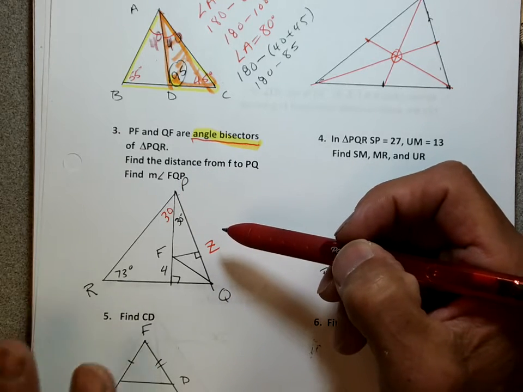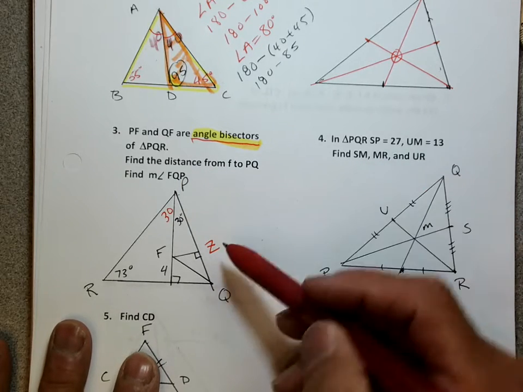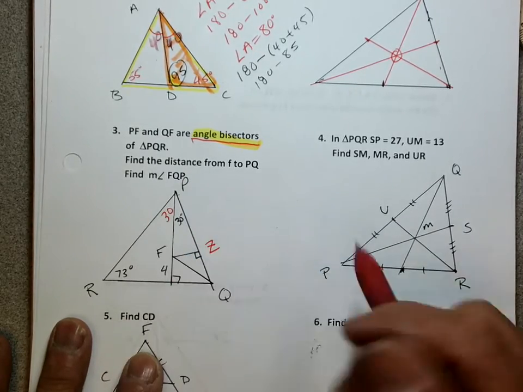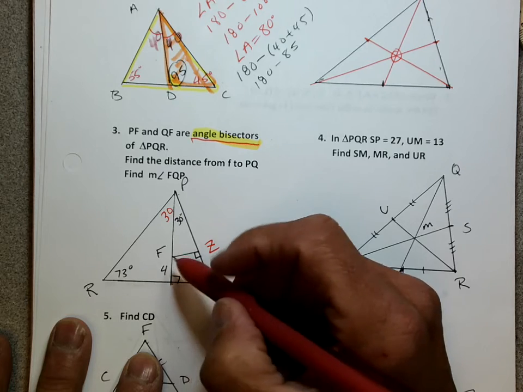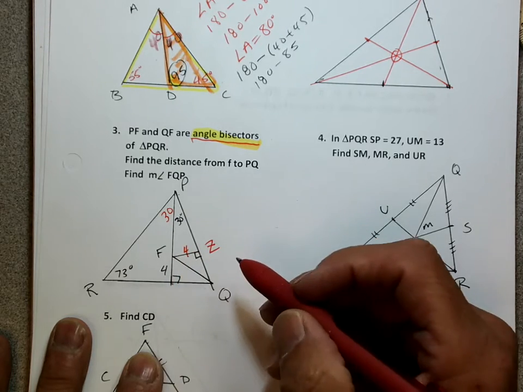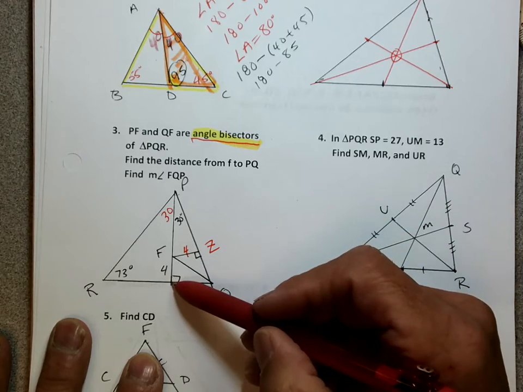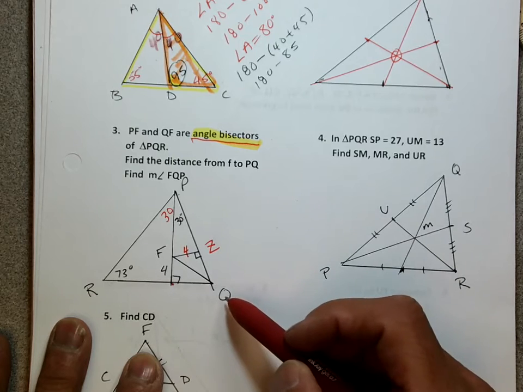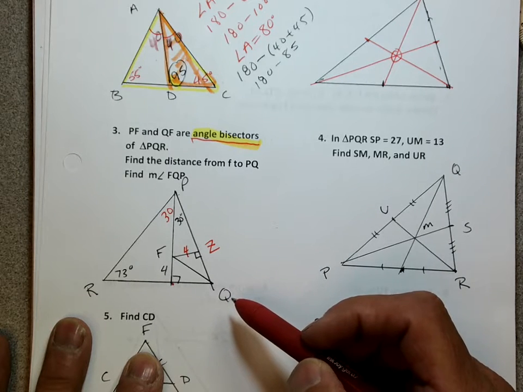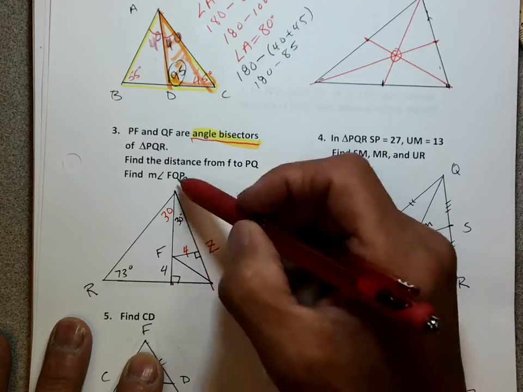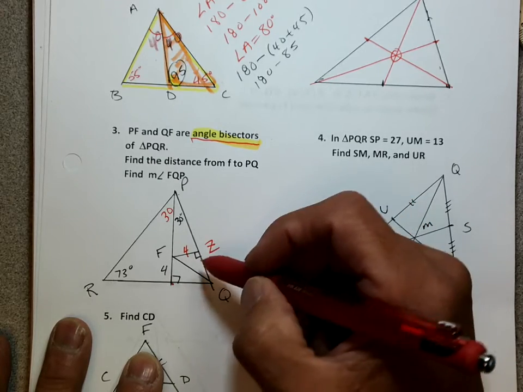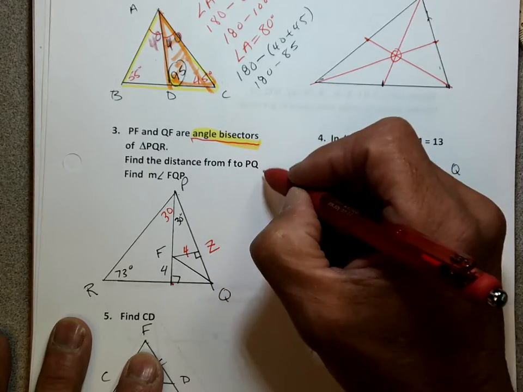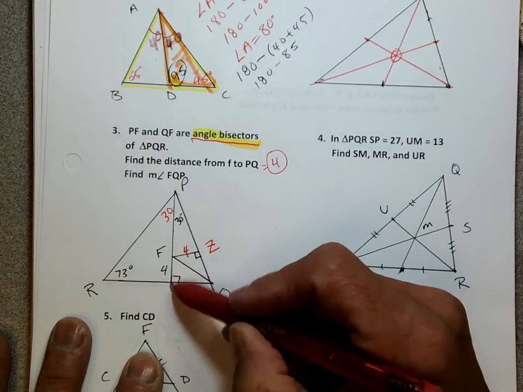Now, if they're angle bisectors, then what we learned is that you can put a little circle inside here, and these become radii. So this 4 here is also equal to this 4 here. It's that easy. That 4 is the radius of the circle that's inscribed, like when we did the altitudes. So the distance from F to PQ is just plain old 4. That was easy.